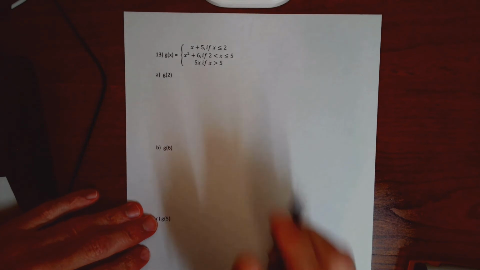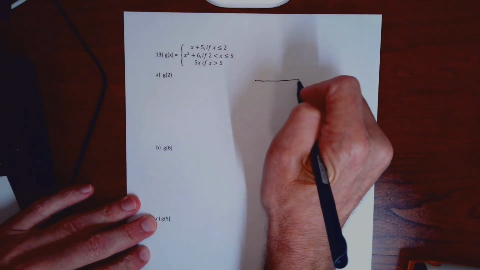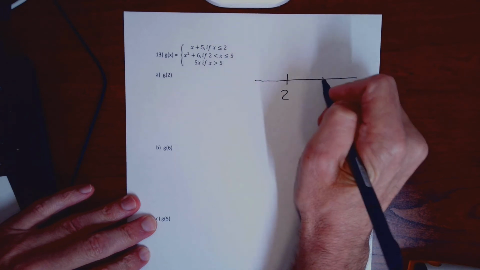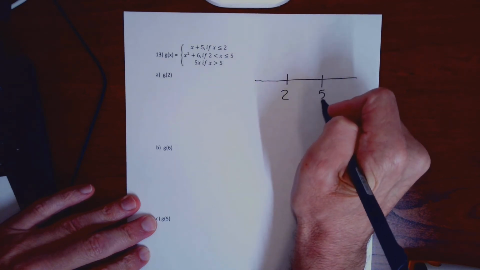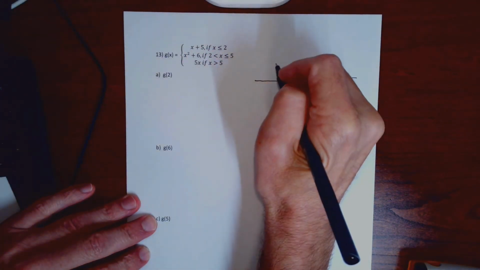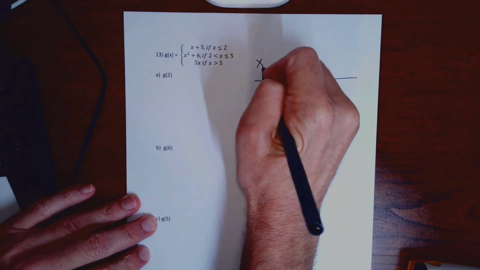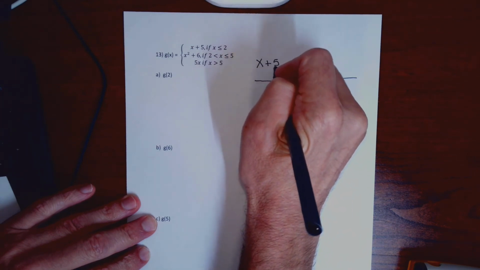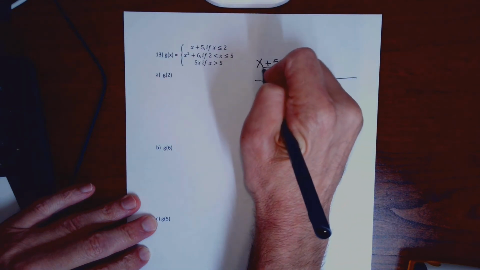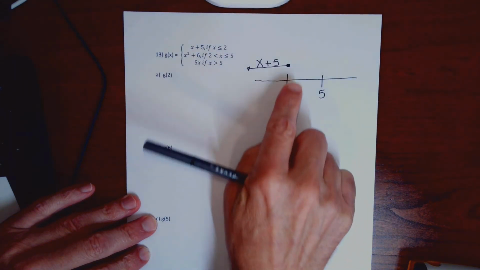Problem 13 gives me a piecewise function, so I'm going to plan ahead based on the number I'm given. What am I going to plug in? I'm going to create a number line that has 2 and 5 on it, and place each function where it belongs. The first function goes to the left of 2, and it's x plus 5, and I'm going to put a solid circle and a line tracing to the left of 2.